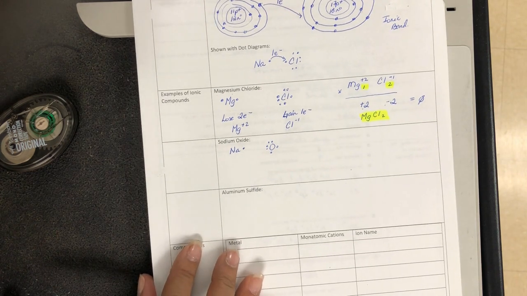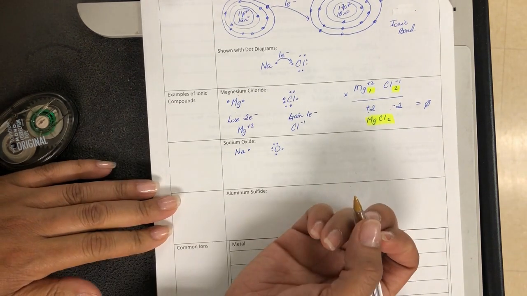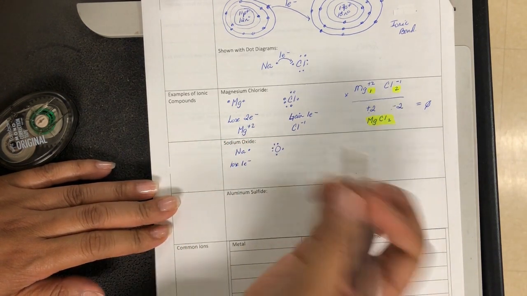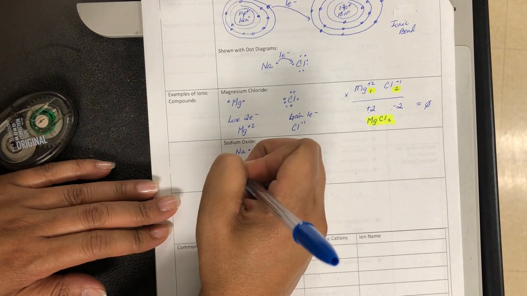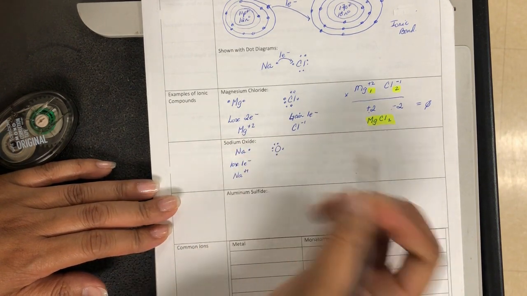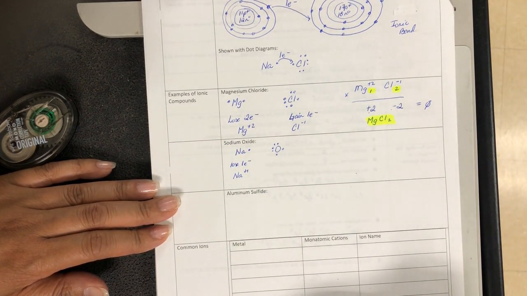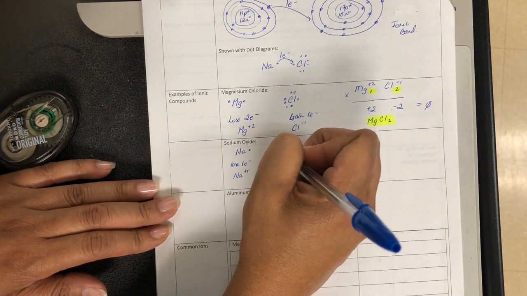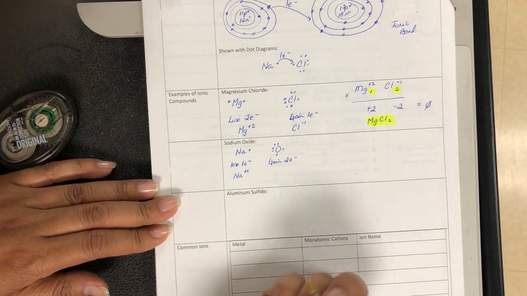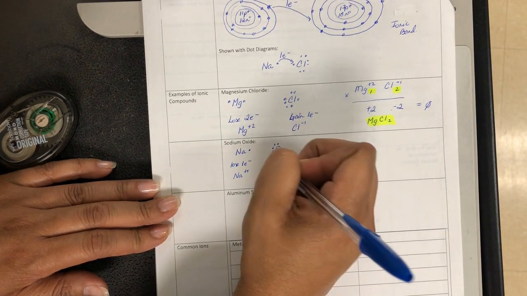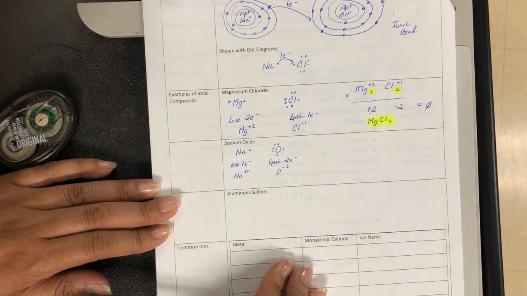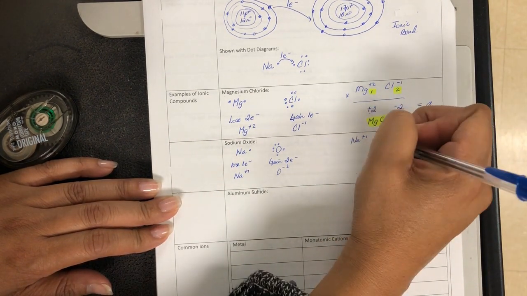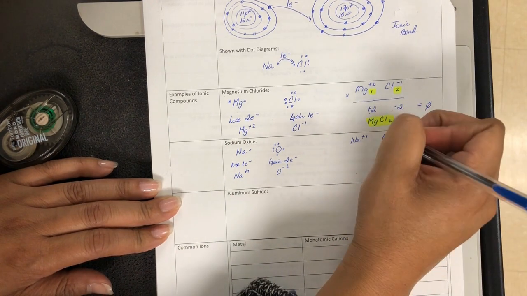Okay, sodium, lose or gain? Lose. How many? 1. And what will its charge be then? +1. Oxygen, lose or gain? Gain. How many? 2. Charge? -2. All right, so that means over here I'm going to write my Na +1 and my O -2.